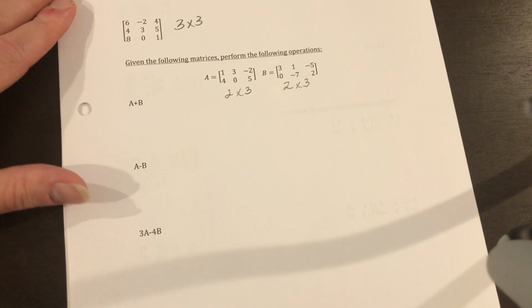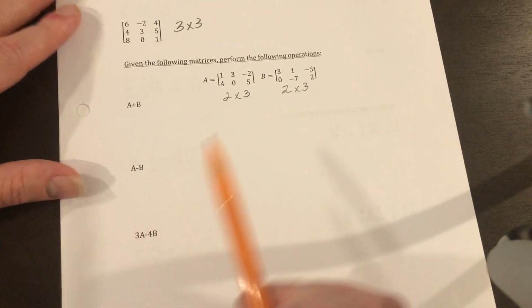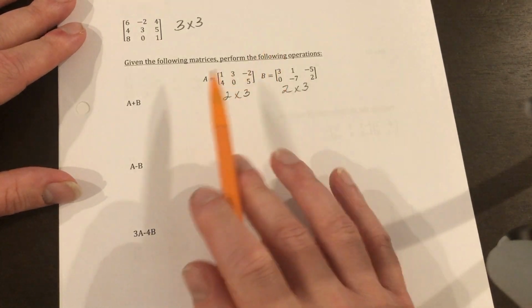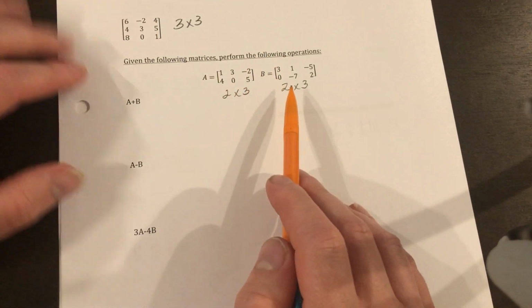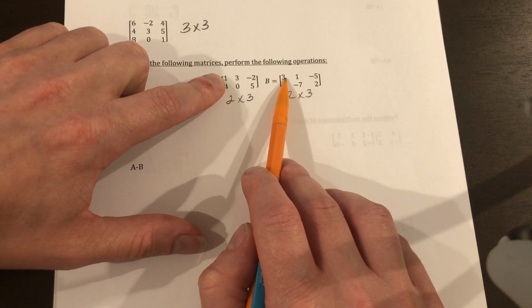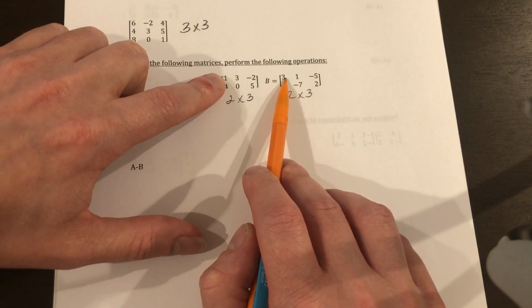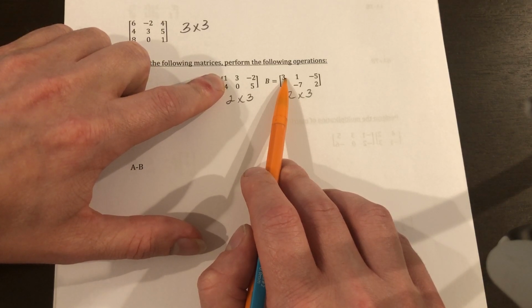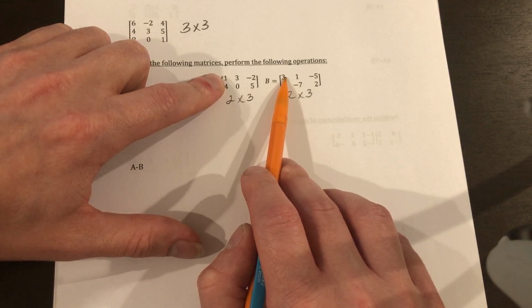Okay, so A plus B. When we add and subtract matrices, your row and column entries have to be the same entries that we're doing the operation to.